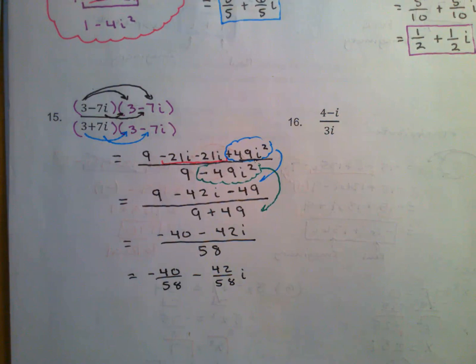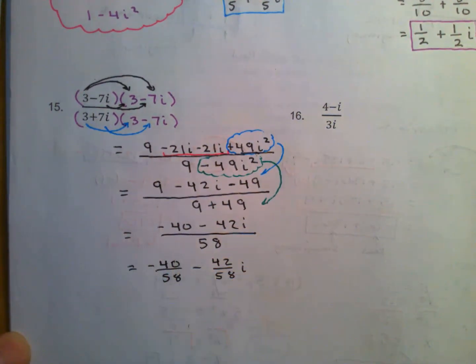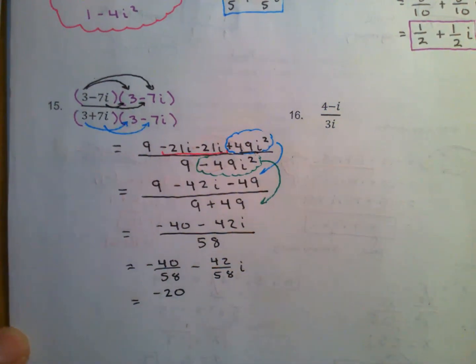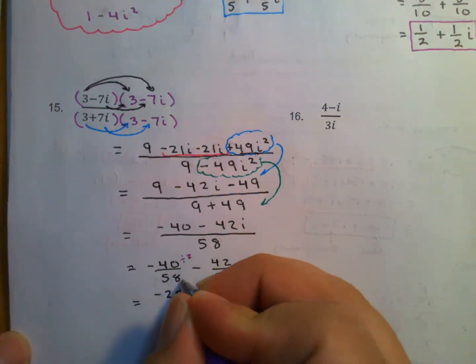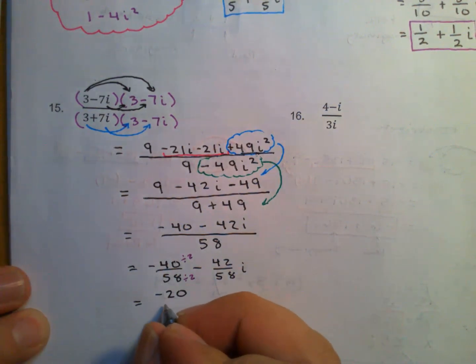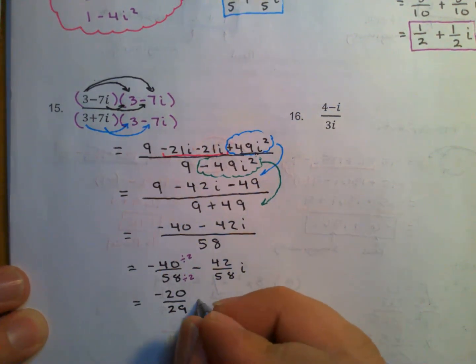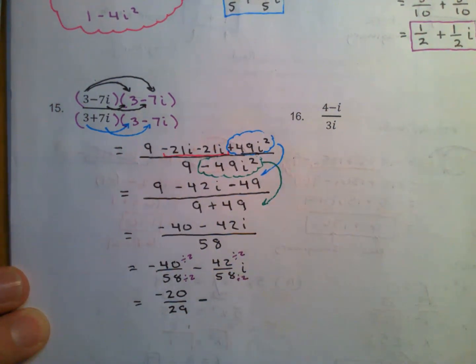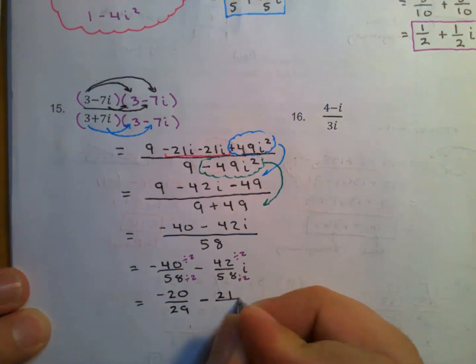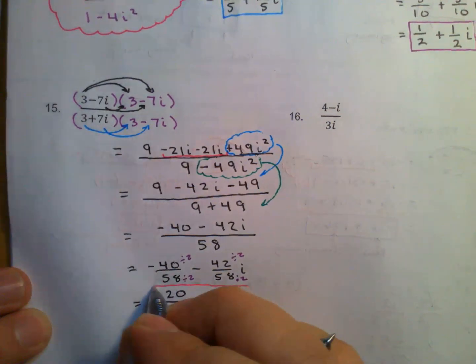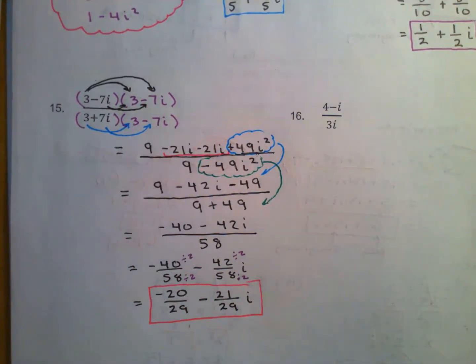But of course, these numbers do need to be reduced. So for instance, in this case, I believe 2 is the only number that goes into them. Let's find out. So negative 20, if I divide each one by 2, and again, decimals can do this for you. And then 58 divided by 2 is 29, minus, all right, we're going to do the same. We're going to divide everybody by 2 here. So 42 divided by 2 is 21 over 29 with an i. So they tend to get a little more complicated sometimes. Not too bad. But there they are.